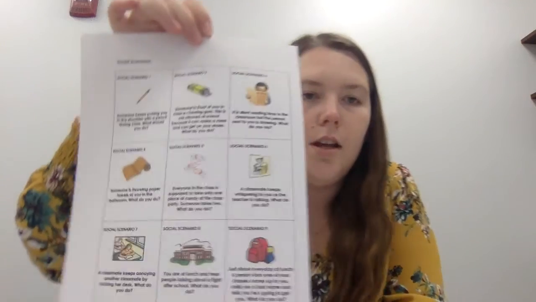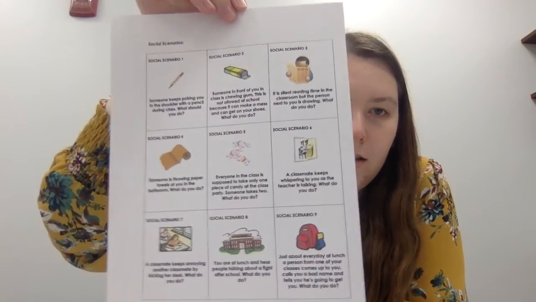The final short-term objective is for Ellie to provide an appropriate response to a social scenario provided to her. So this would use the Behavior Basics social scenarios. And this is from Lynn Hubble. And it's just a paper of some visual pictures and scenarios that the kids can just pick up and go through.